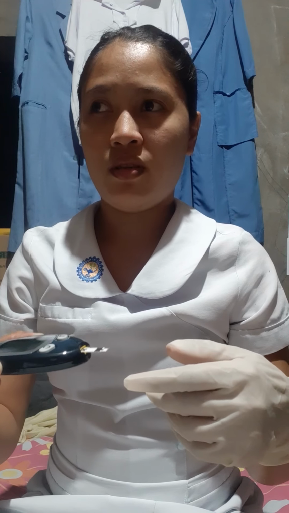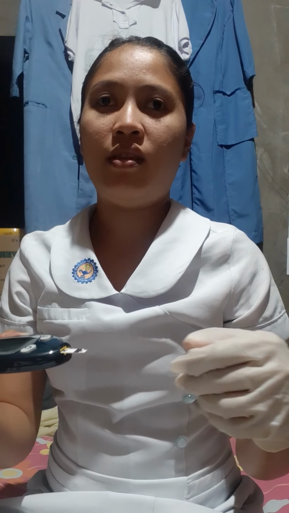So it looks like that. If the blood is already there, it shows the blood. It will measure immediately after we put it there.